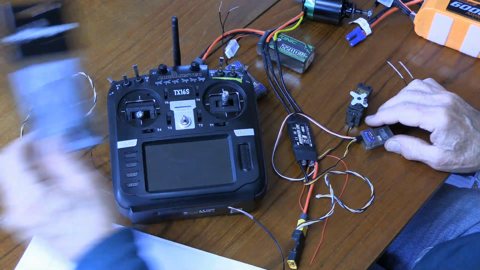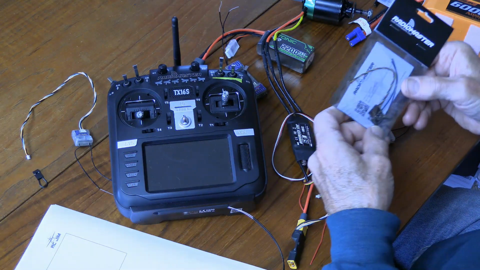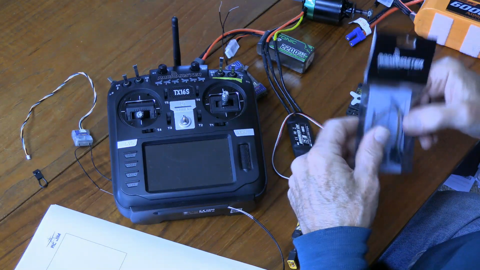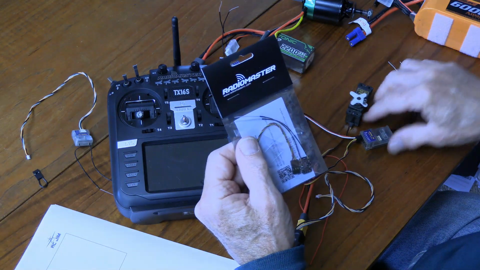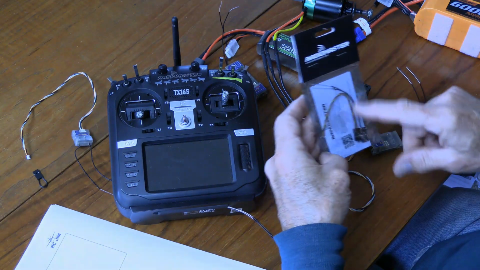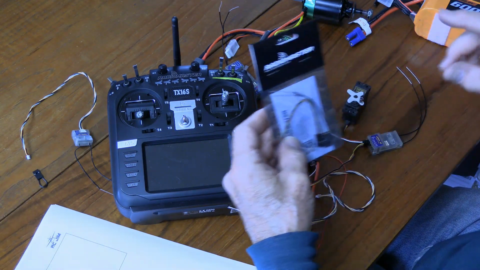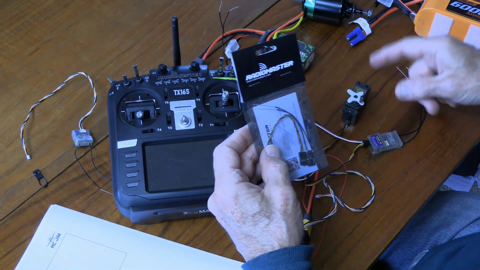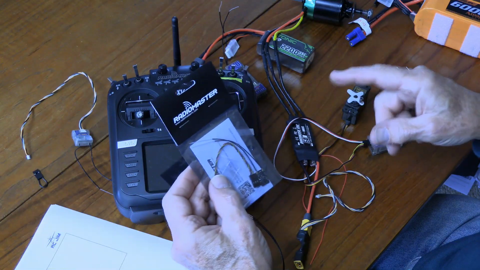But it's also possible to get a receiver that uses a serial signal. And with a serial signal, the idea is instead of having a separate connector for each of the servos, you've got one connector that goes out and it plugs into the first one, and then a lead goes from that one to the next one, and it goes from that one to the next one.